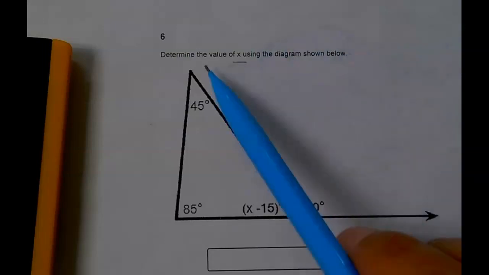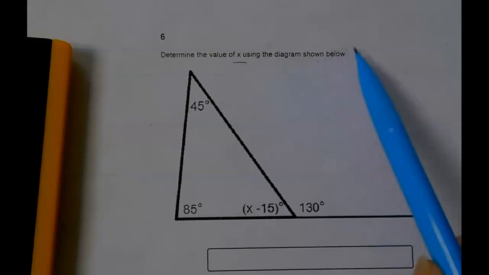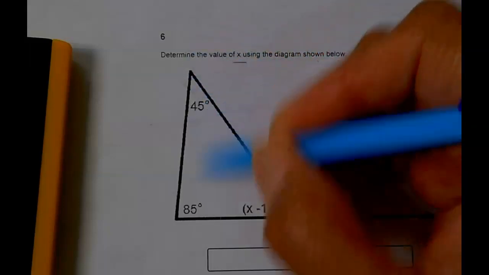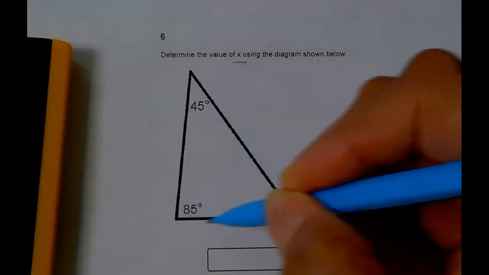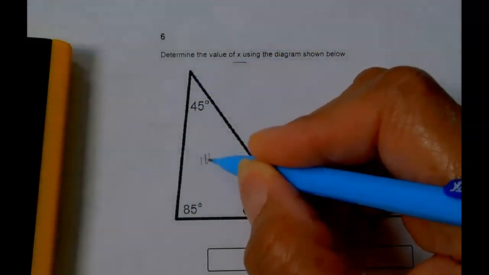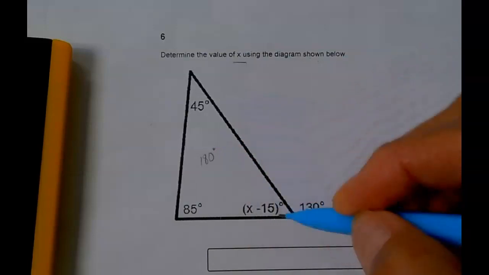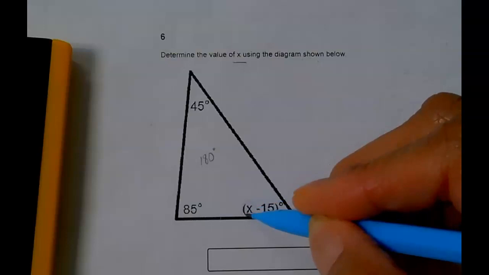All right, so let's look at number 6. We're going to determine the value of x using the diagram shown below. So remember, this entire part here is your triangle, and this altogether equals 180 degrees for a triangle. So we're only trying to find x.